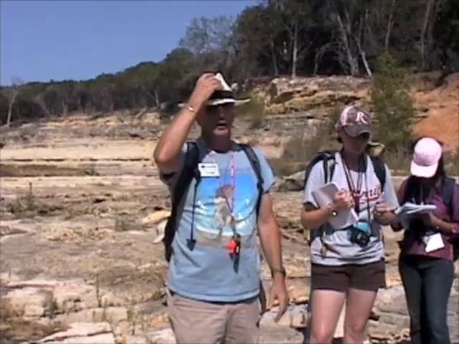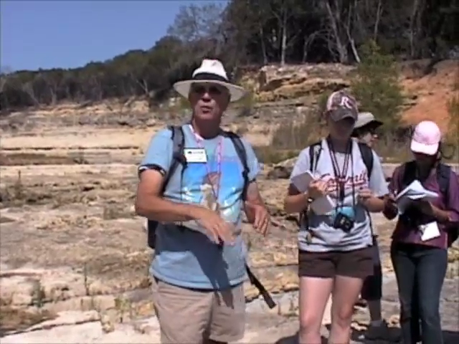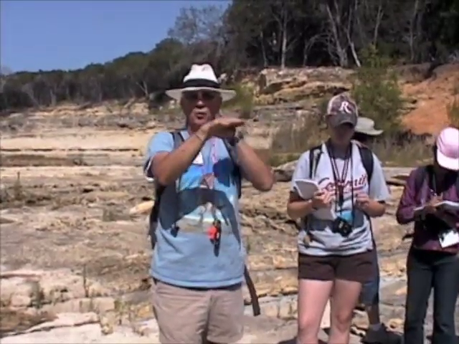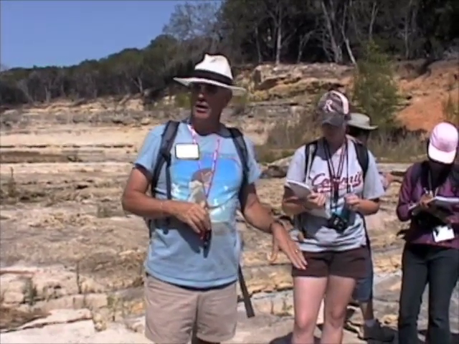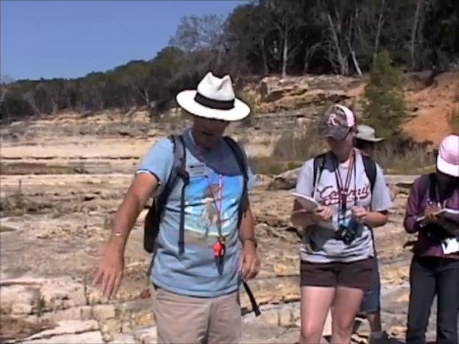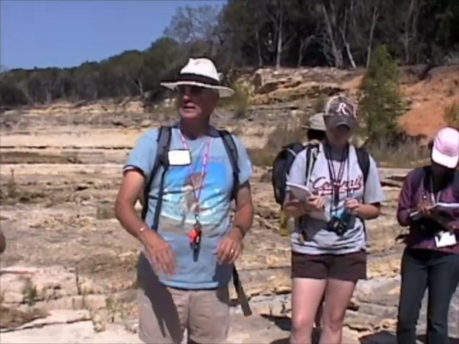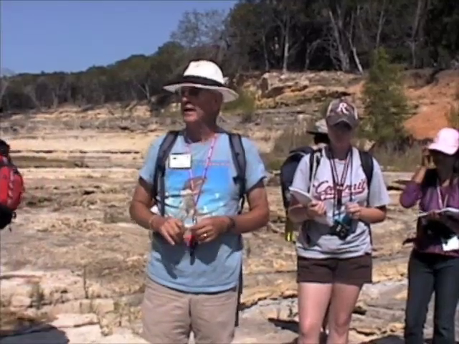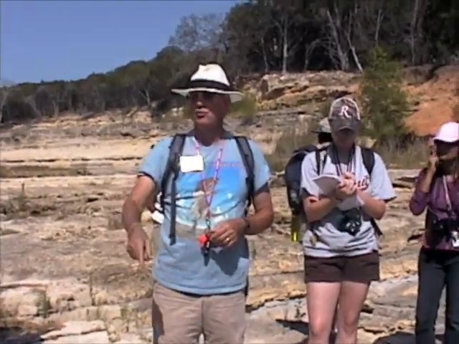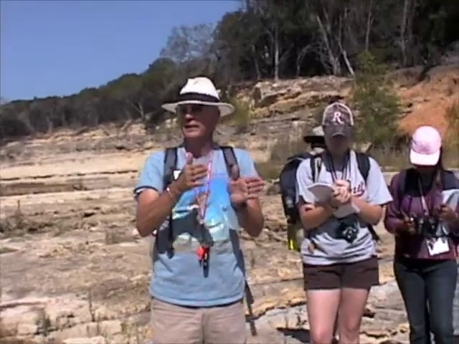This is a joint. So it's a fracture in the rock along which no movement has occurred, not vertical or horizontal or anything. But it's the beginning of what an aquifer is. If water continues to flow along these little cracks, remember the water's slightly acidic, this dissolves in weak acids, it'll begin forming little troughs, little canal-like things.